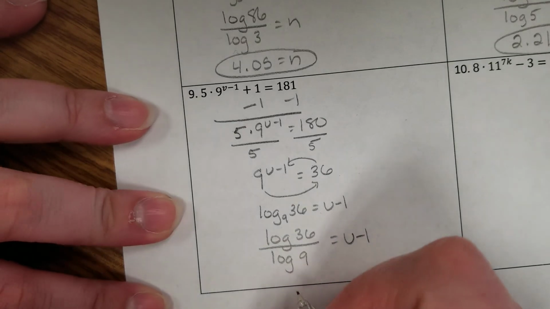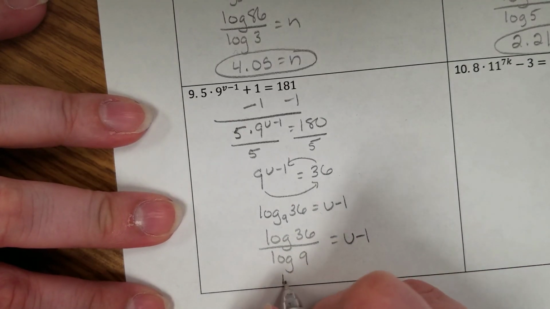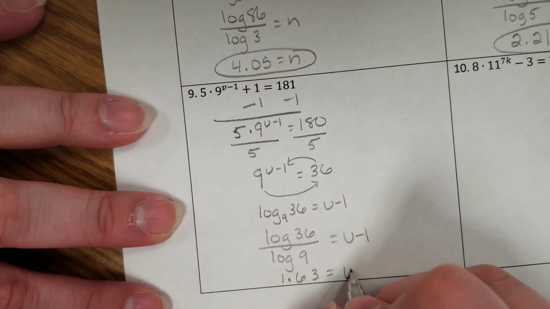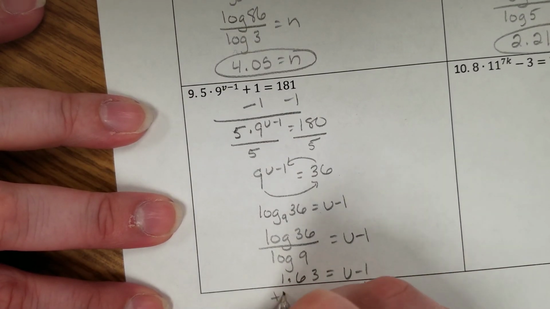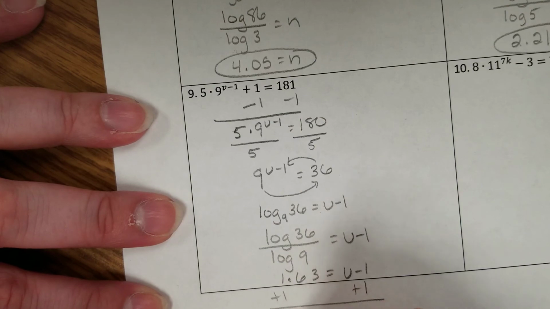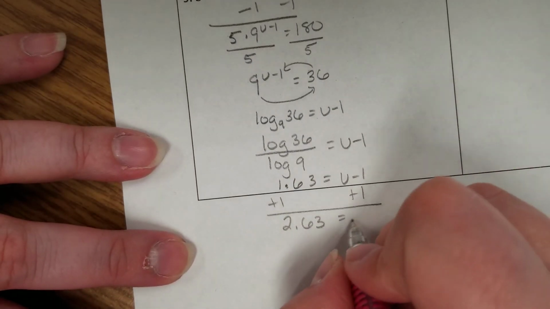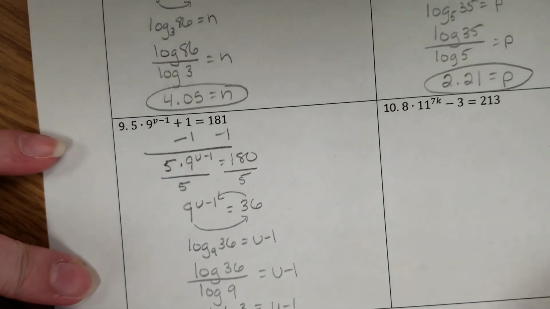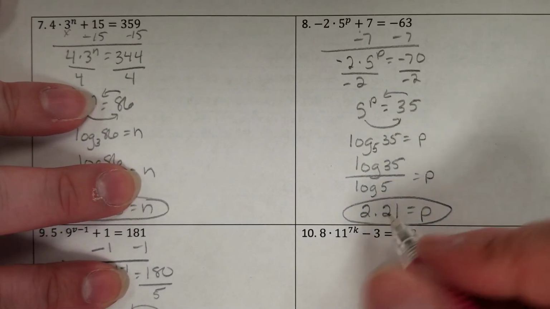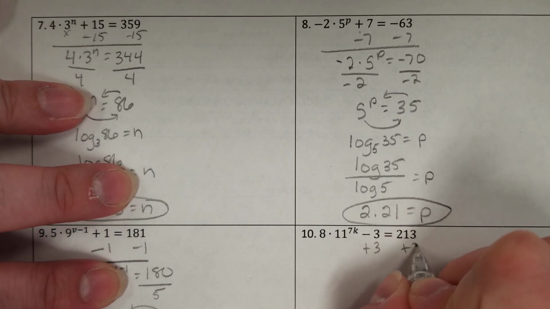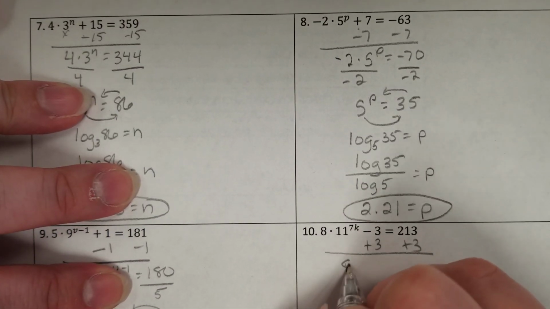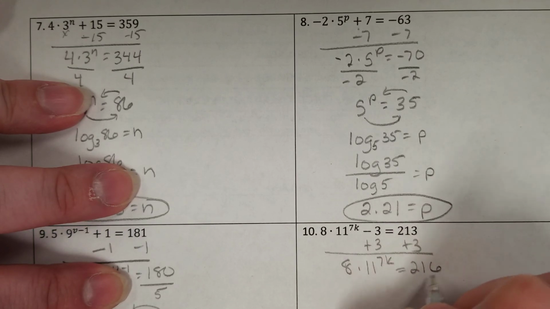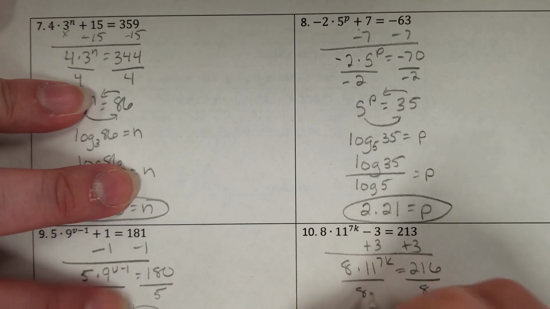So this is 1.63 equals v minus 1. So add 1 to both sides. So 2.63 equals v. Right, and then our last example, we're going to add 3 to both sides. So we have 8 times 11 to the 7k equals 216, and then divide by 8.